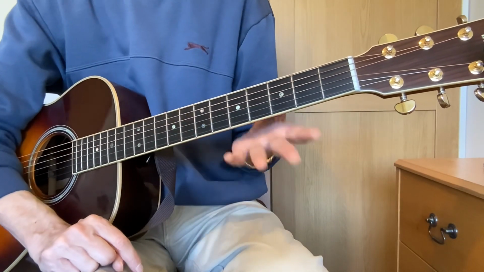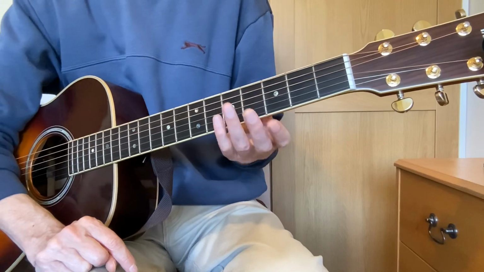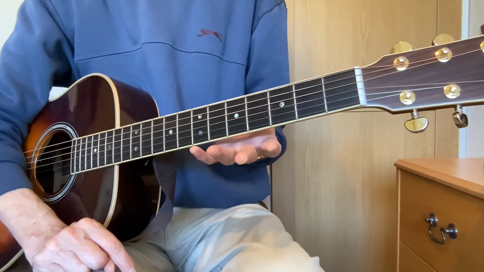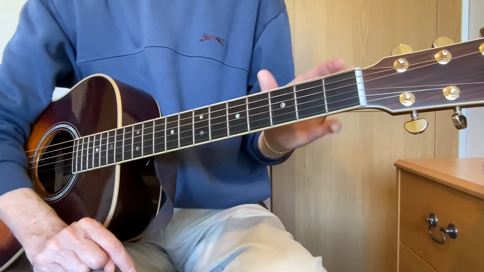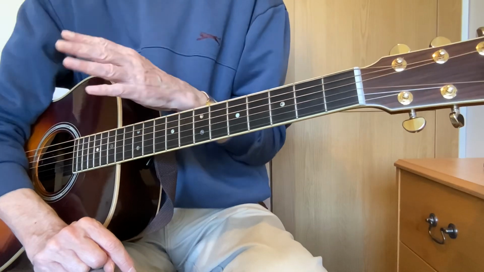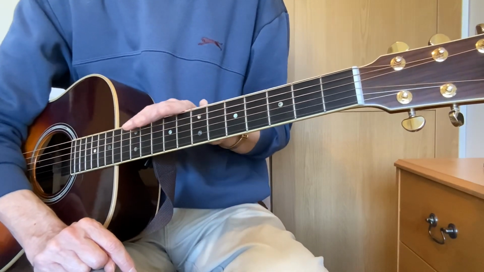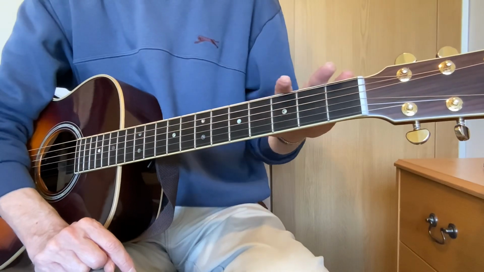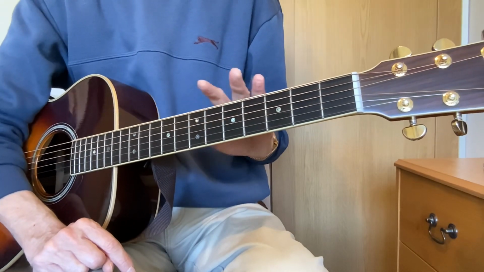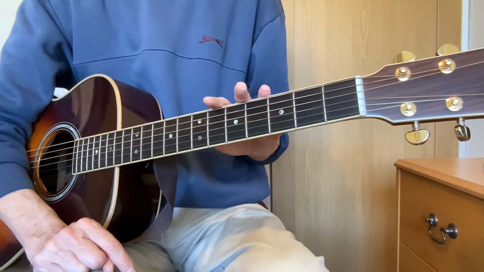So we've ended up with 5 sharps, 5 flats, what are called incidentals, between the naturals, A, B, C, D, E, F, and G. And this is to even out the pitch intervals between all the notes. Now, there's a problem with that.